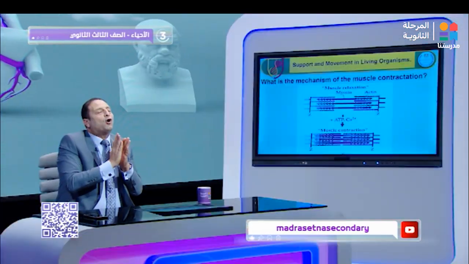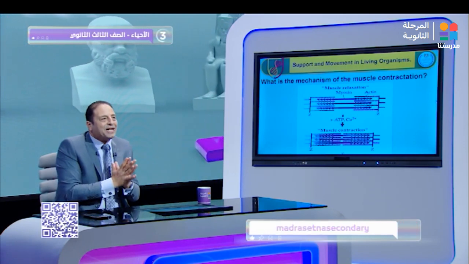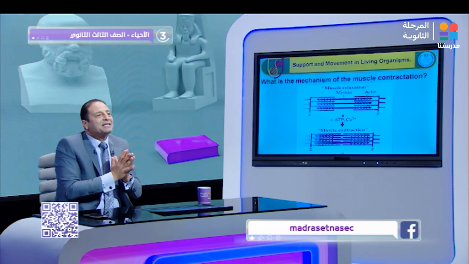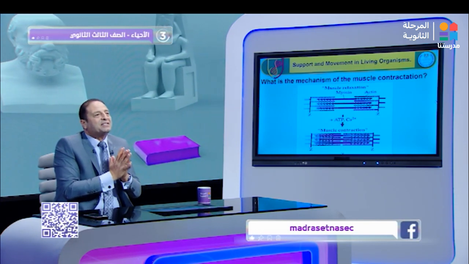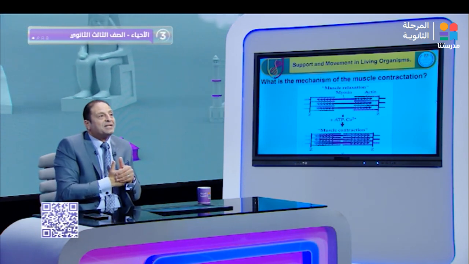After that, the sodium flows outside and the muscle returns to its normal position, called at rest. The outer surface is positive and the inner surface is negative. The potential difference equals negative 70 millivolts.